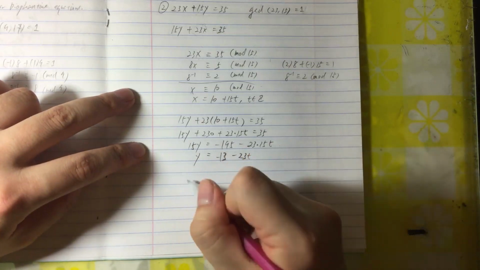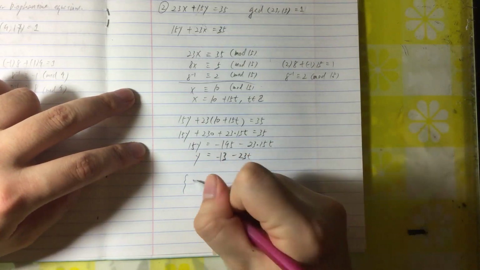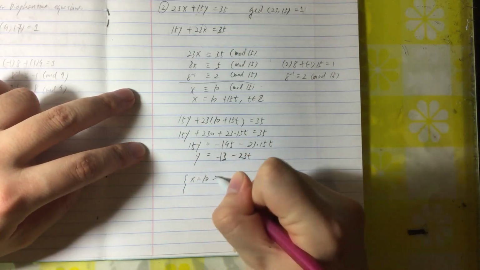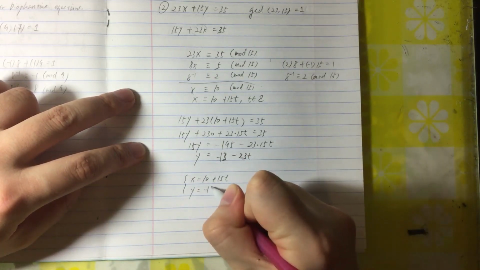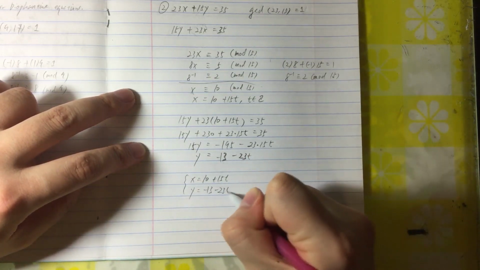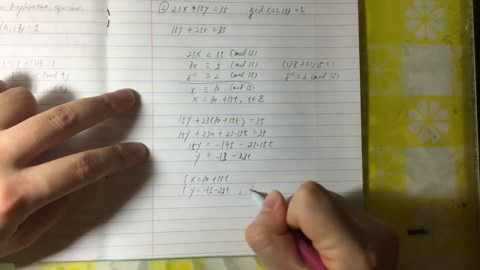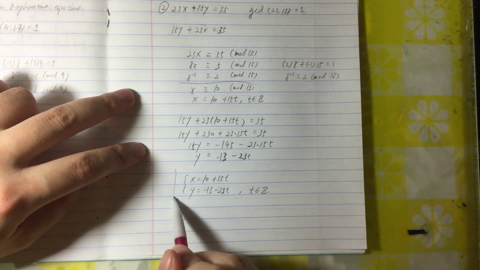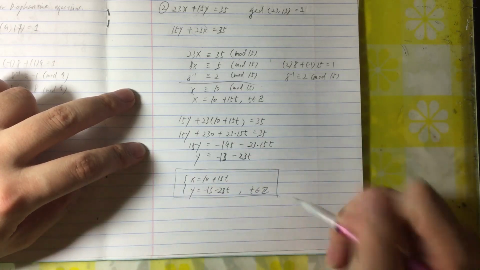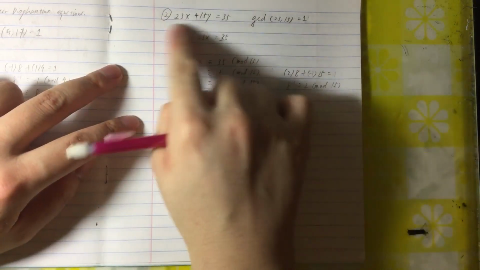The final answer, write x and y together. x is 10 plus 15t. y is negative 13 minus 23t, where t is an integer. That's the solution to this linear Diophantine equation.